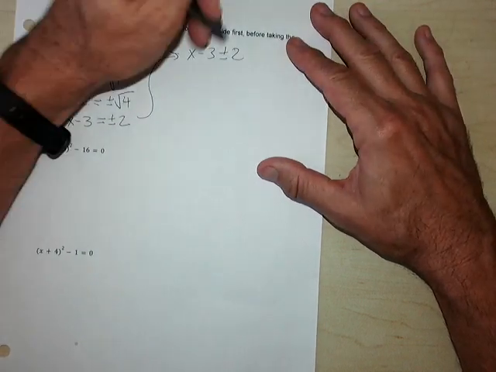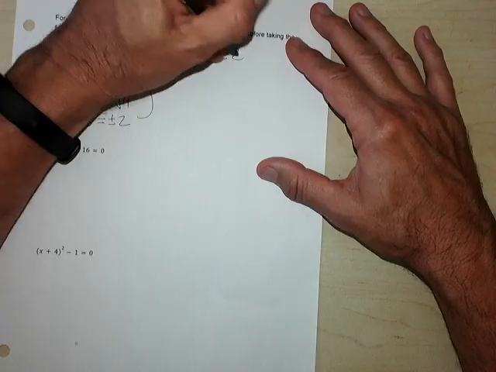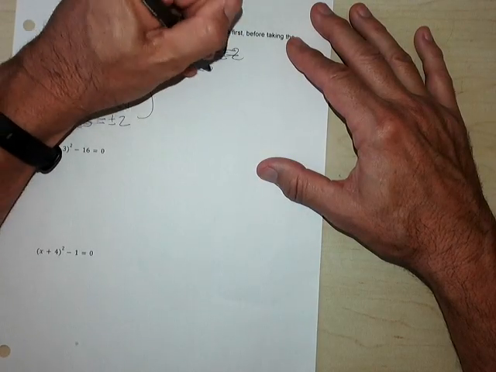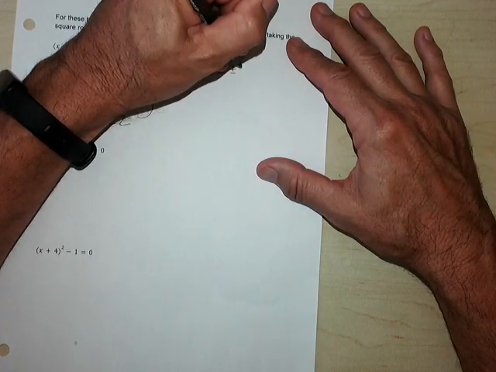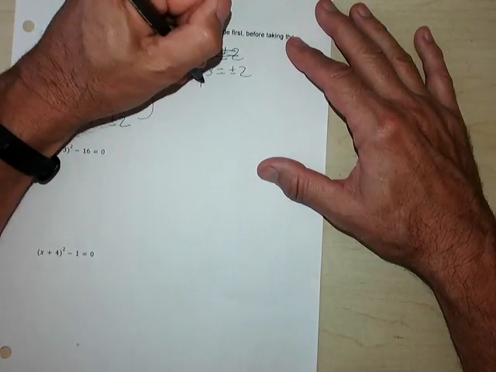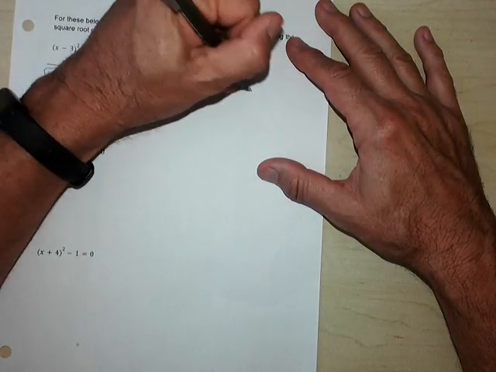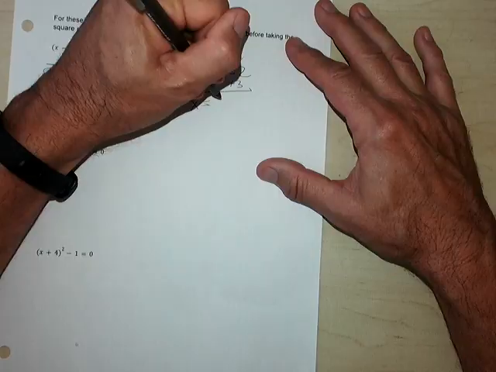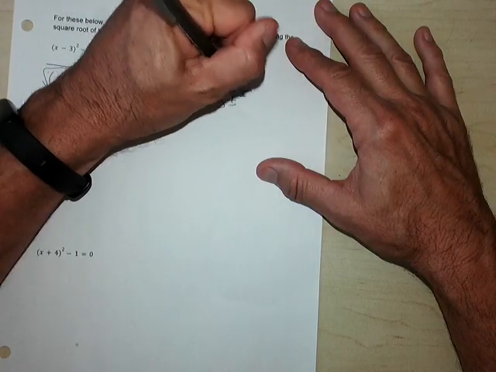I did it wrong. Let me just rewrite it. x minus 3 equals plus or minus 2. I'm going to add 3 to both sides. So I get x equals 3 plus or minus 2.